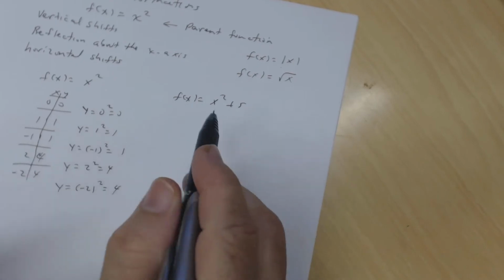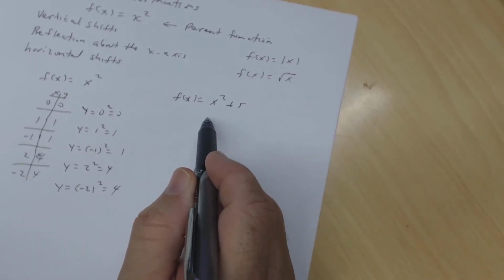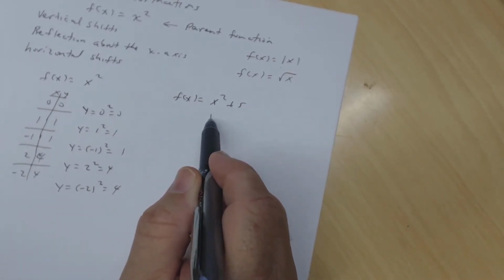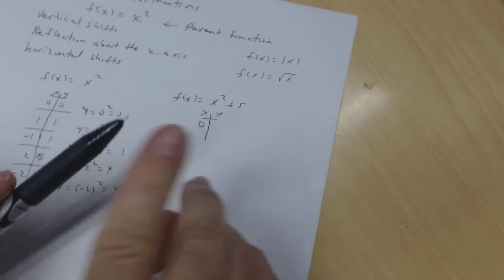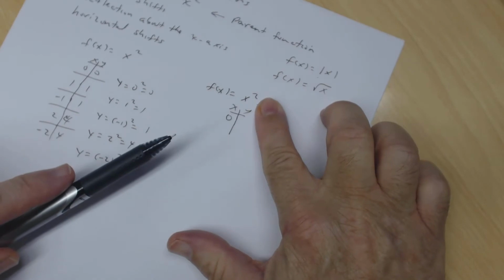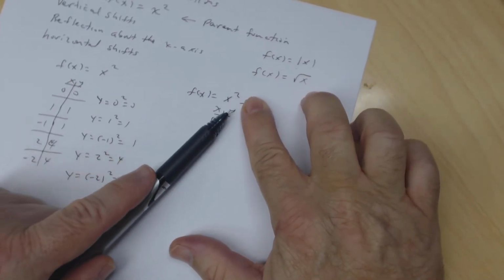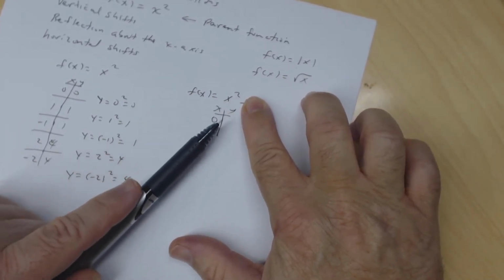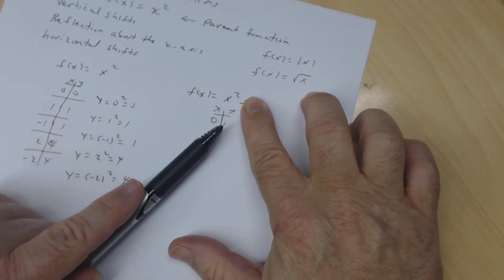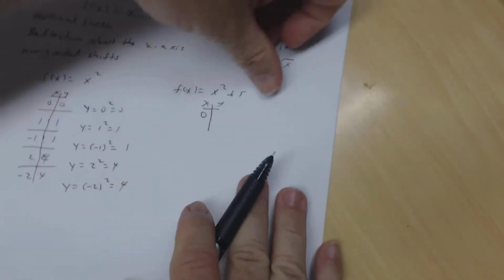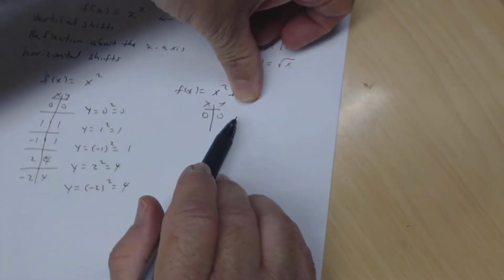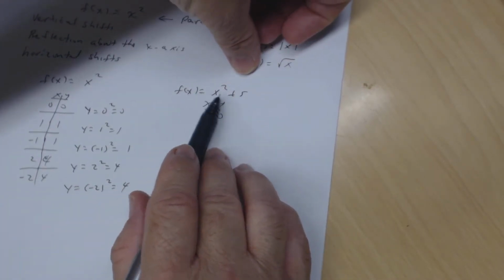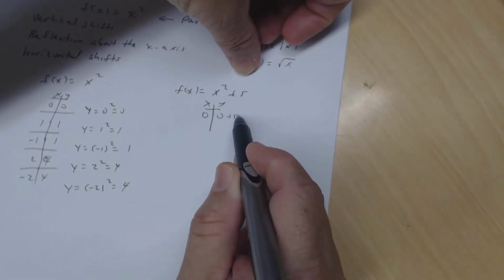Okay, so let's look at this in terms of a t-table, or partially a t-table. So I want you to think about this. If x is 0, if I cover this up right now, and I'm just looking at the parent function x squared. If x is 0, I get 0 squared, which is 0. Okay, and so that will be my y value, just like this was. But then I want to add 5 to that.